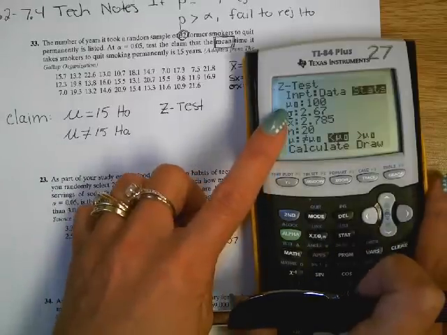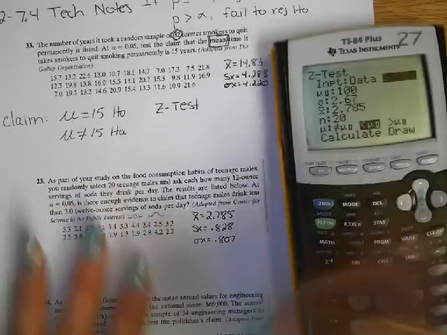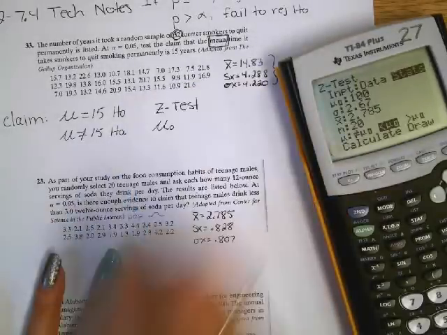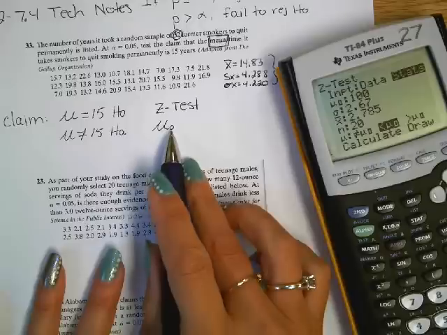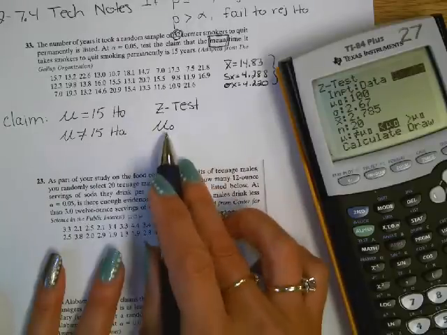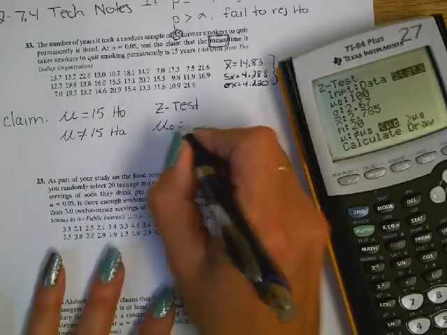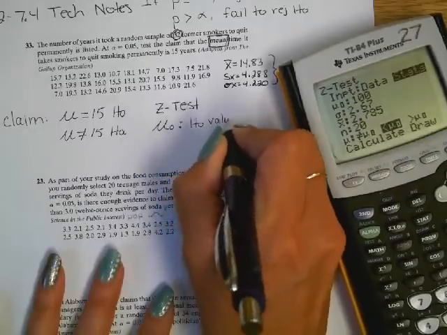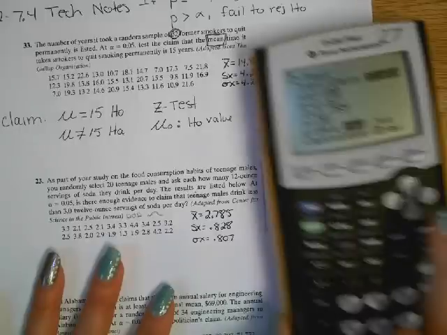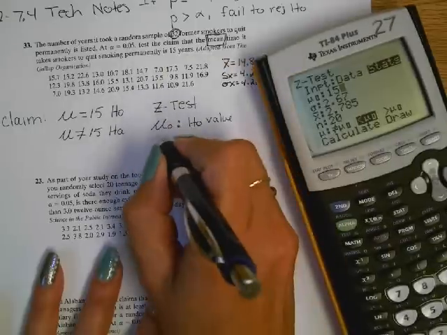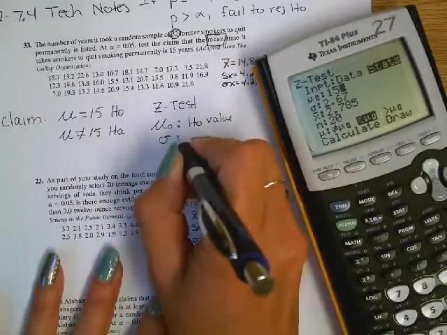The very first thing you see is mu0. What do you think that means? Where else have you seen that 0 before? In the H0. So this is asking for the H0 value. In this case, what number are we going to put in there? 15.